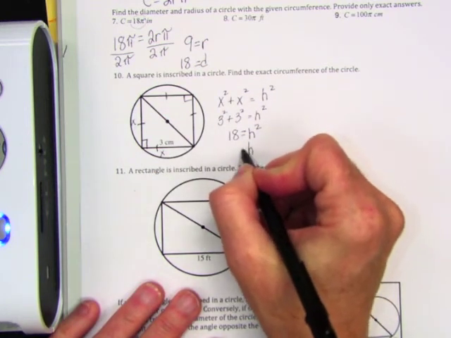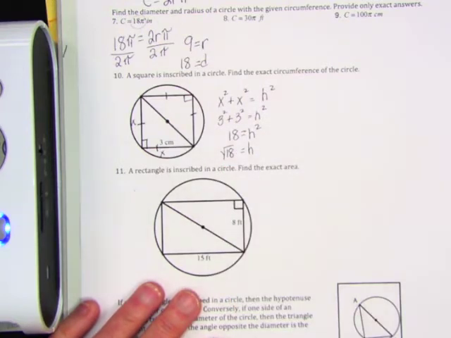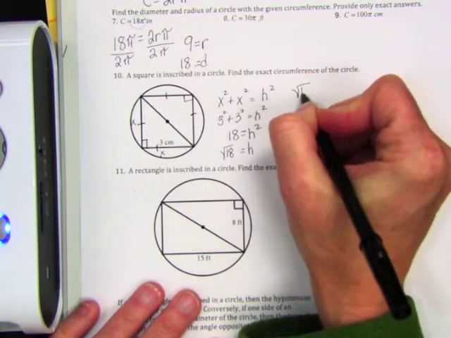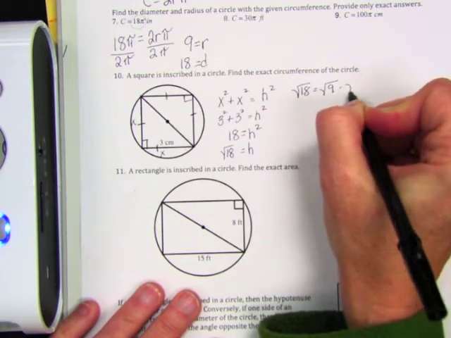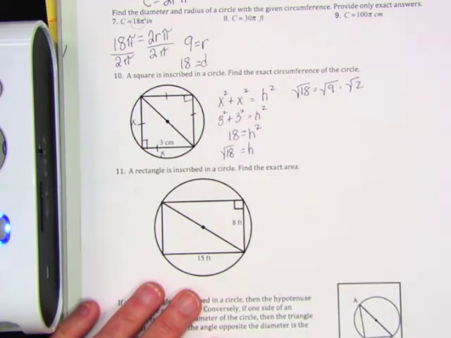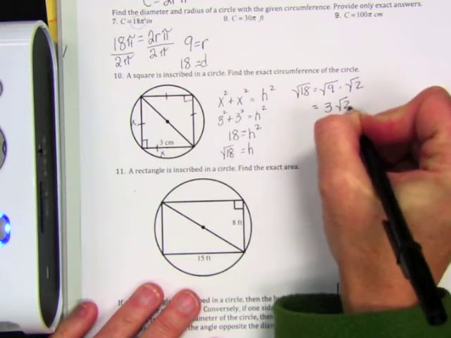And so h is the square root of 18, which the other day we learned how to break down the square root of 18 into square root of 9 times the square root of 2. Three square root 2.